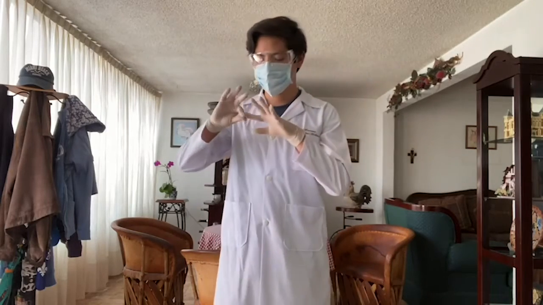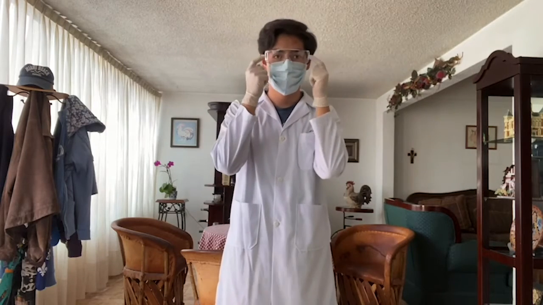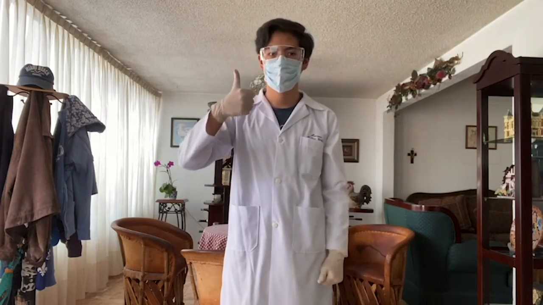Hi there! On today's lab, we'll see physical and chemical changes. But first, safety measures. Lab coat, gloves, mask, and goggles. All set. Let's go!